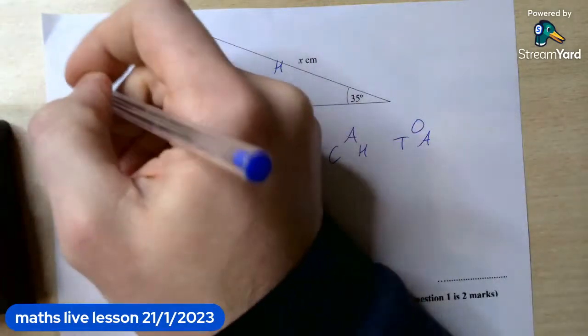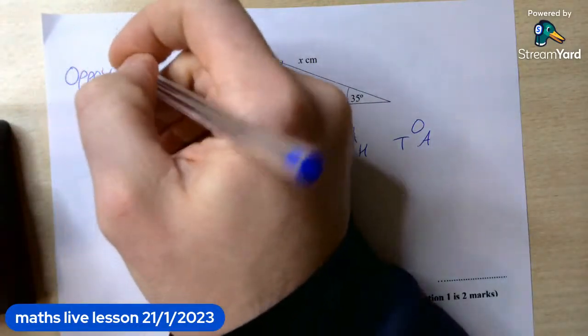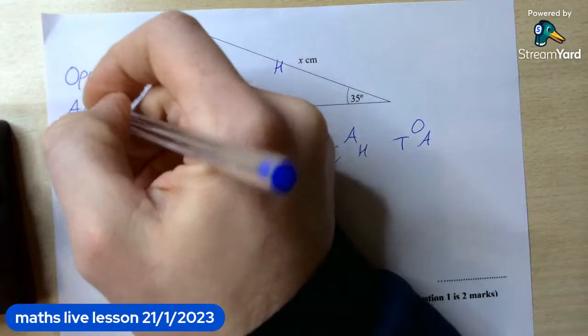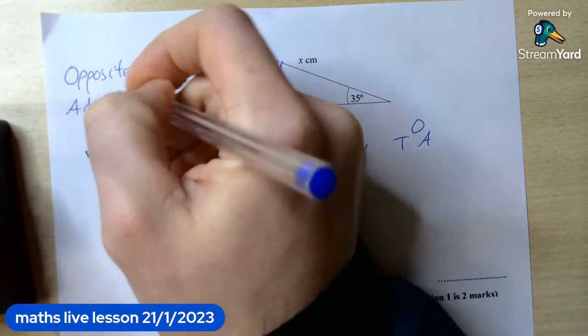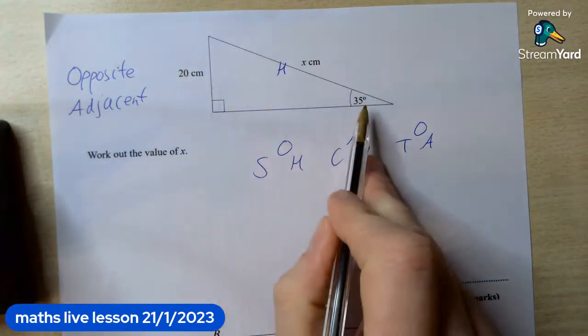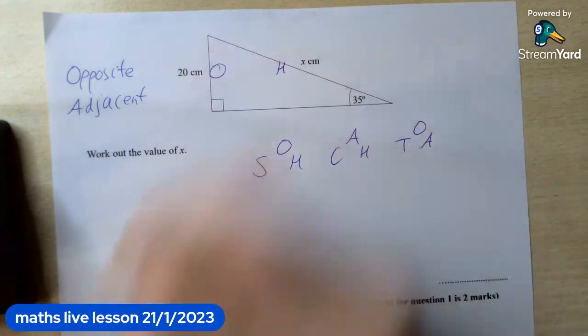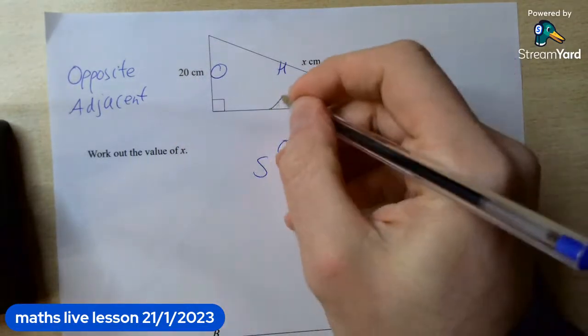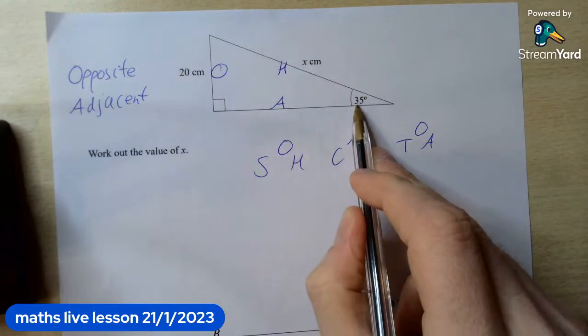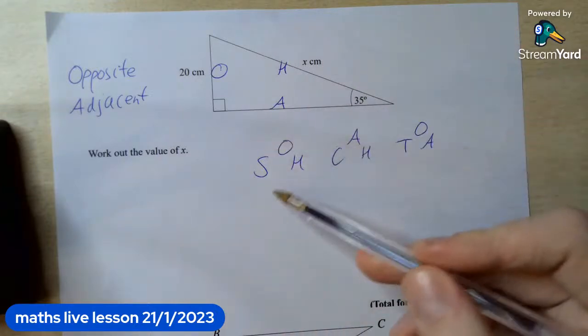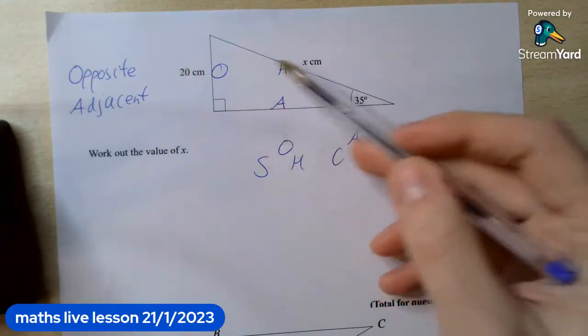We have opposite. I'll write these down for you as well so you can see. And adjacent. The opposite is opposite the angle, so that's O. And the adjacent is, well, adjacent to the angle. Right. And now we're going to use this based on what information we're given here.